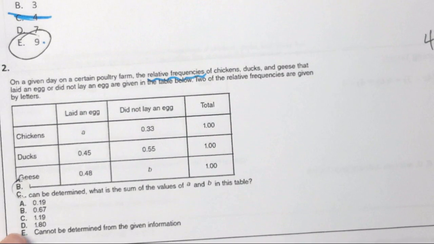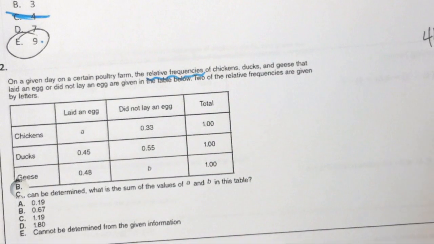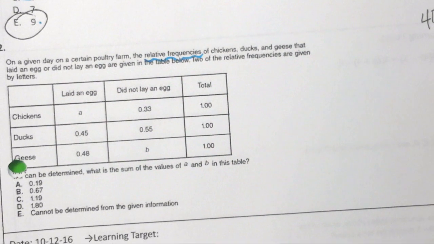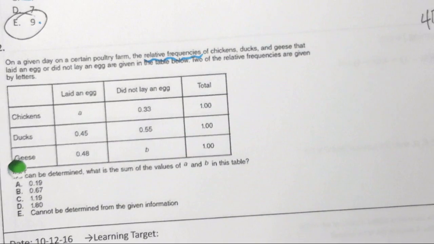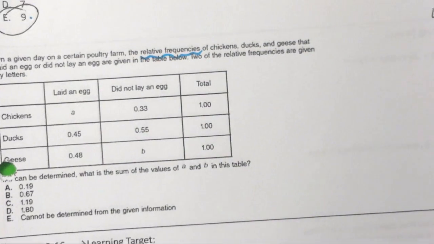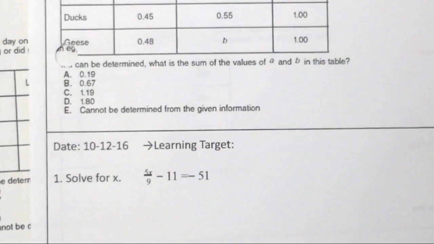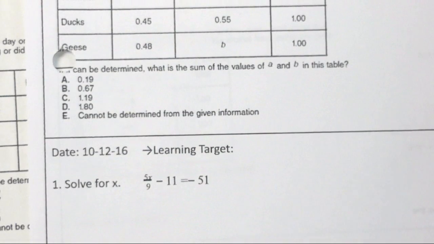Whatever you did, I hope you didn't pick E, because we can figure it out. Although sometimes that is the case. Okay, if you guessed, which 2 letters would be the best guesses up here? There are 2 really good guesses. C or A.